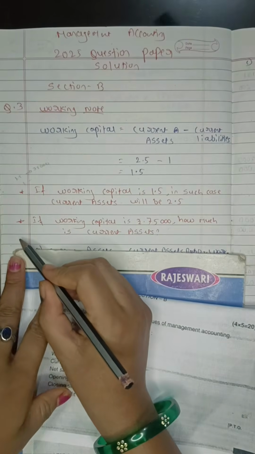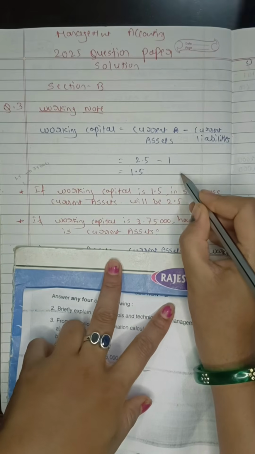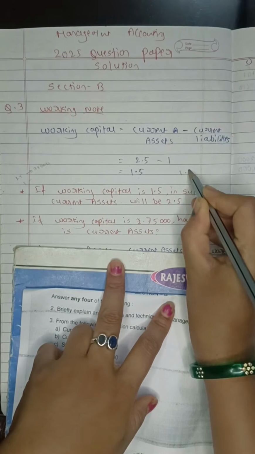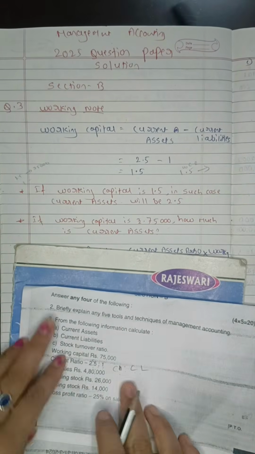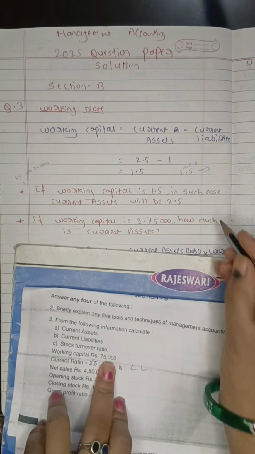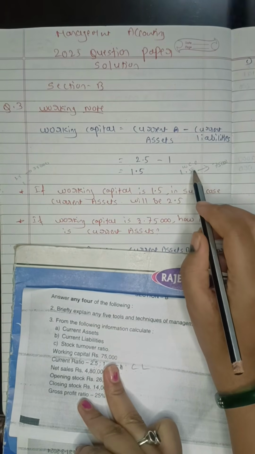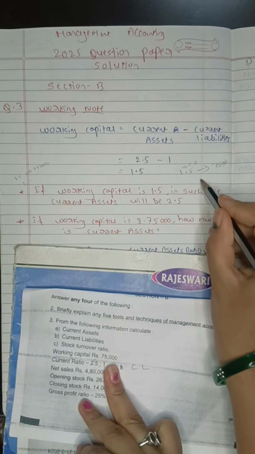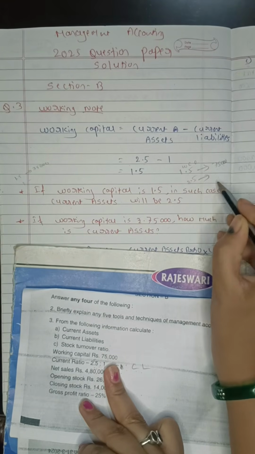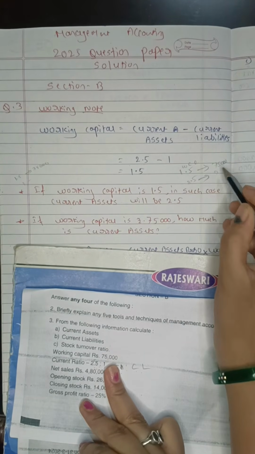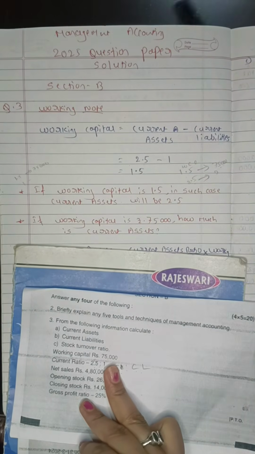I'll write here. If 1.5 times is the working capital ratio, what will be the amount? They have given in the question 75,000 as working capital. So when it is 1.5 times, the working capital amount is 75,000. Current assets ratio is 2.5 times, so what is the current assets amount? By cross multiplication: 2.5 into 75,000 divided by 1.5 will give the answer.